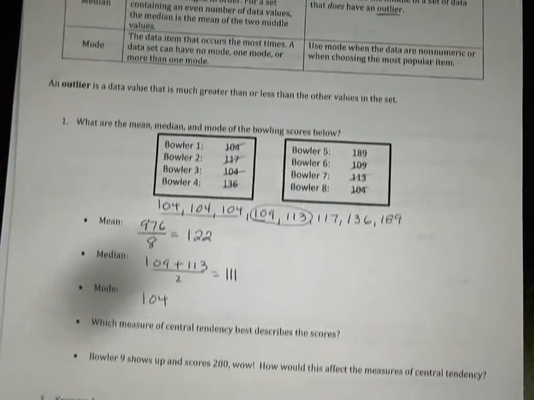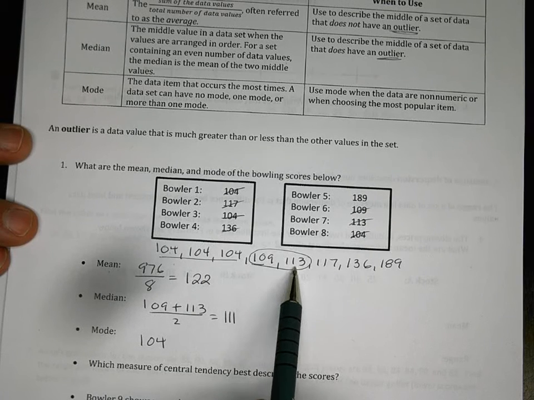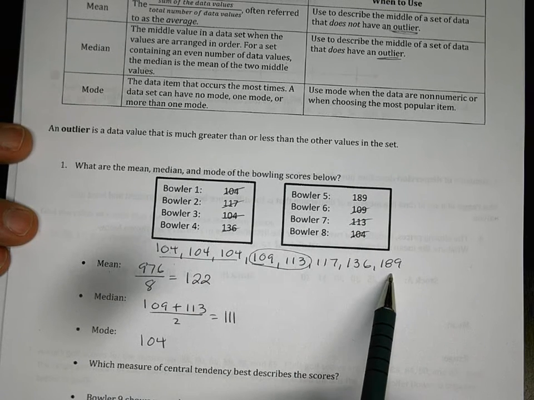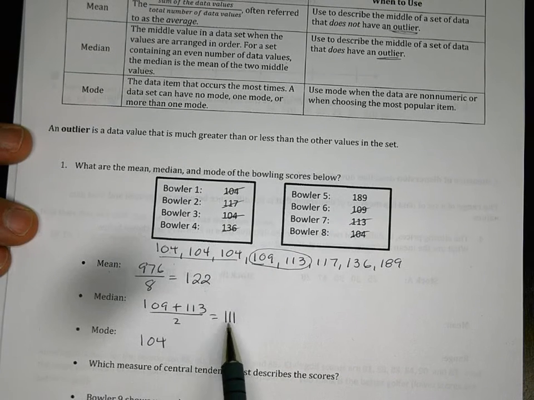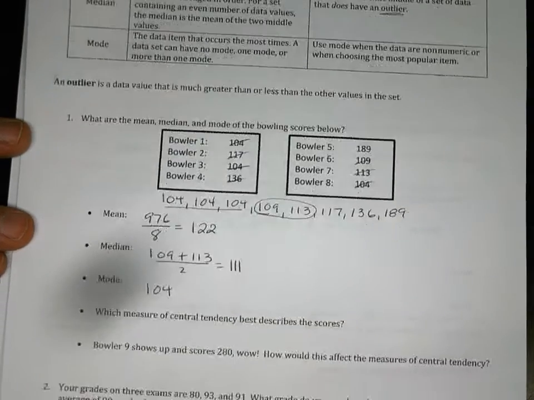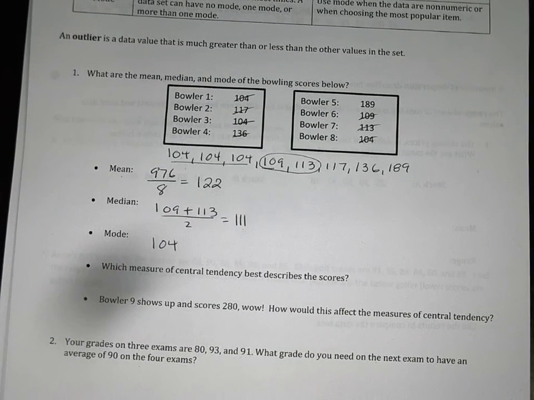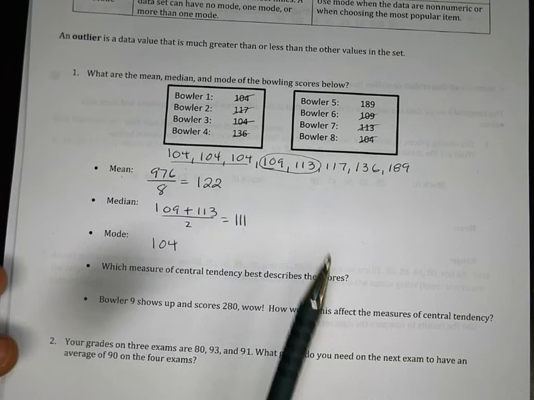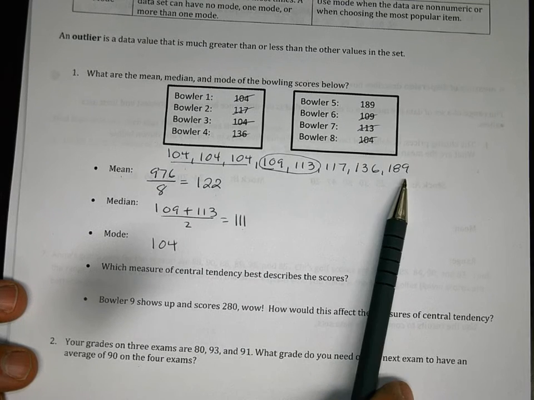Okay. Now, take a look at our data: 104, 104, 104, 109, 113, 117, 136, 189. Which of these three, 122, the mean or average, 111, the median or middle value, or 104, the mode, do you think is most representative of our data set? 111. How come? Because it's in the middle. It's in the middle, okay? You can see we've got 4 below it, 104 through 109, and 4 above it, 113 to 189.